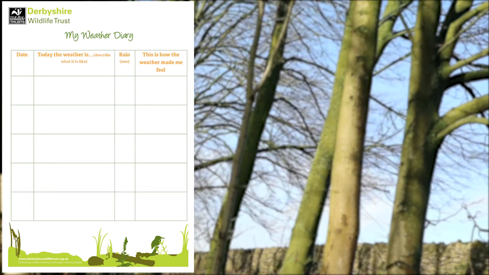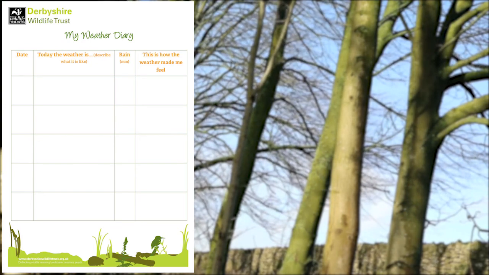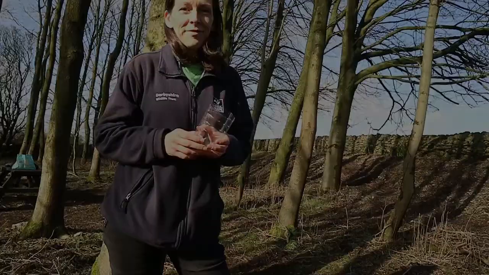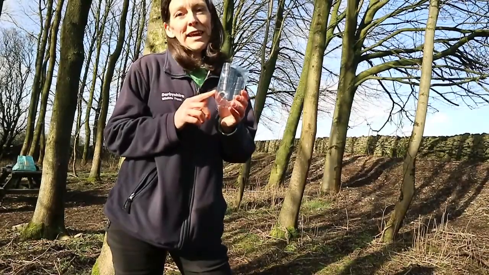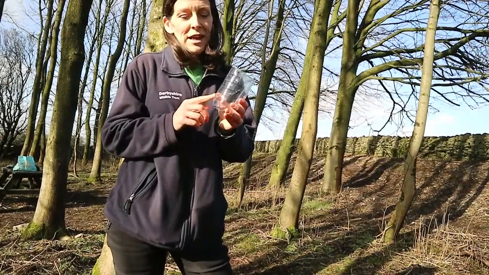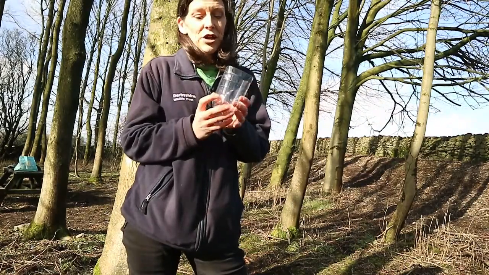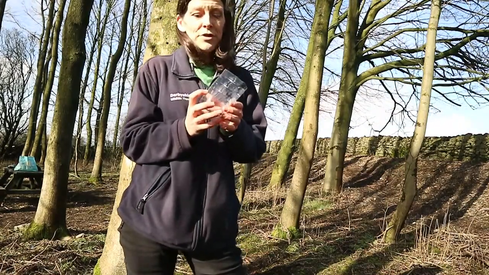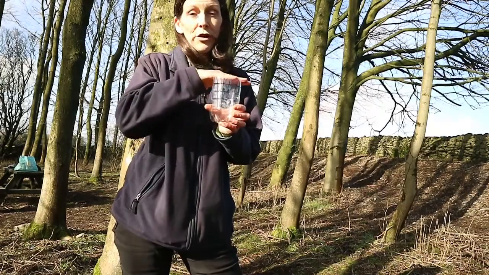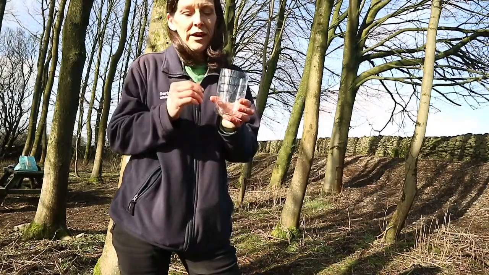You could also record the rainfall that day. You can do this by making your own rain gauge. So here's a simple rain gauge that I've already made. The full instructions on how to make this are on our activity sheet, but it's really easy. You just need an old clear plastic bottle and then get an adult to help you and cut the top off so you've got a smooth lip here.